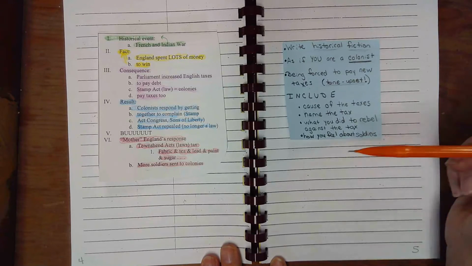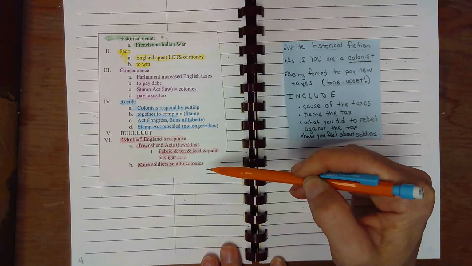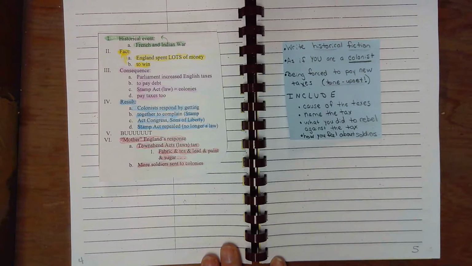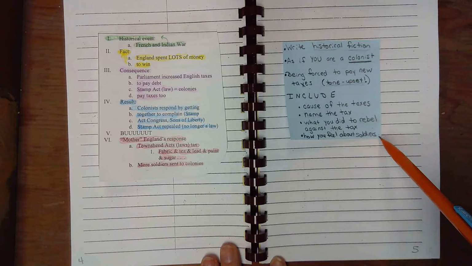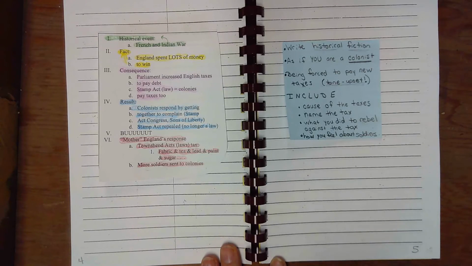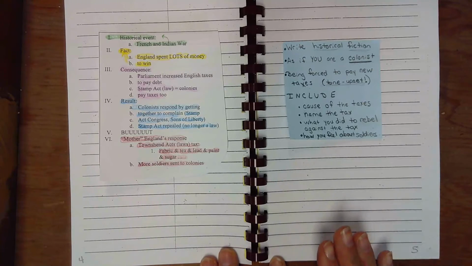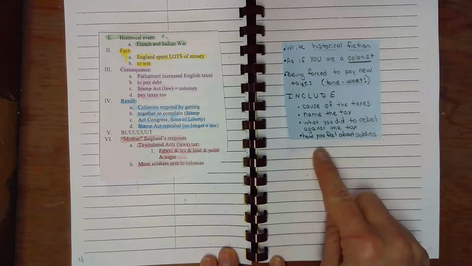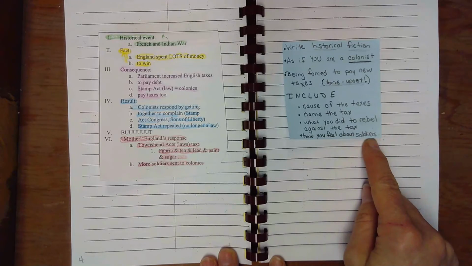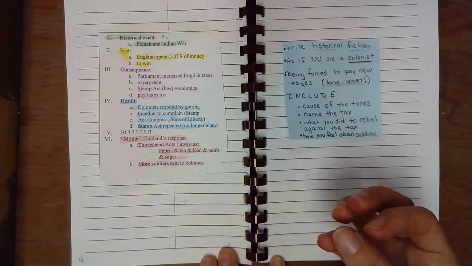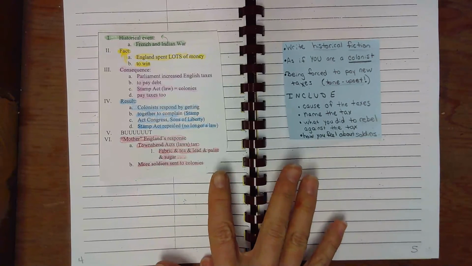There are soldiers being sent to the colonies to make sure that you pay taxes. And we're just at the beginning of the Revolutionary War. It hasn't started yet. There haven't been any battles. How do you feel about these soldiers just being here to collect taxes? Do you trust them? Do you think bad things might happen in the future? That will work as a nice conclusion as well, to bring things to a close for this historical fiction writing.